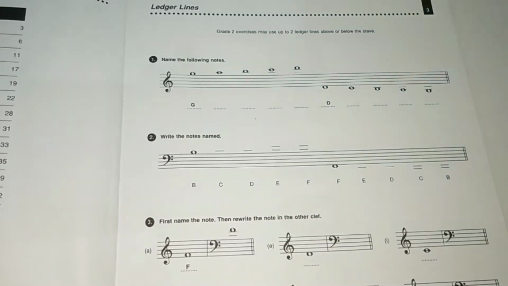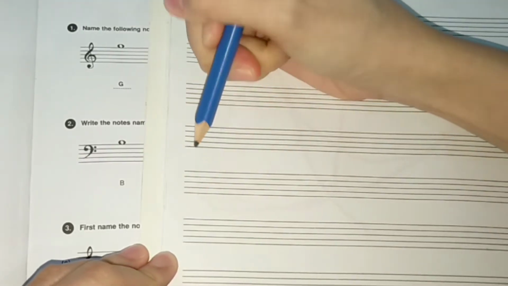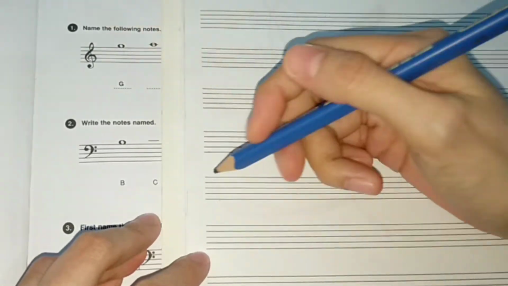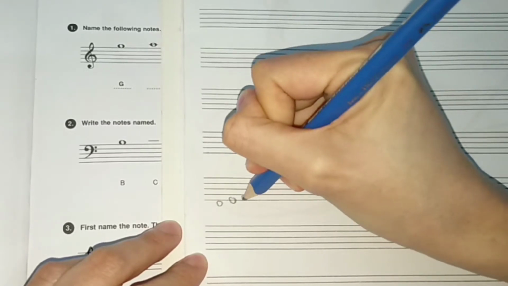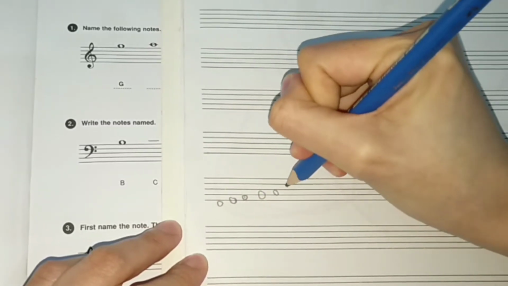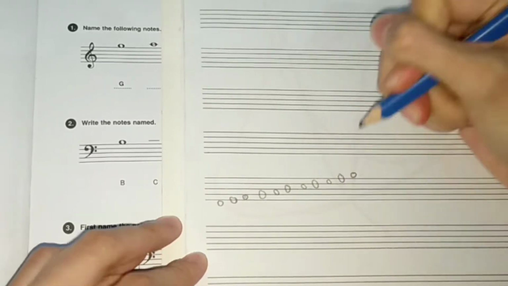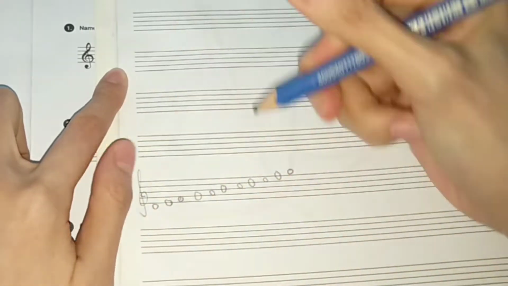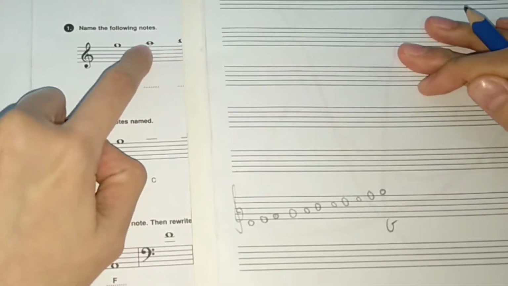So in Grade 1 you have already learned about the stave or staff, which is 5 lines and consists of four spaces, right? And you have line notes and space notes. So starting from here, line, space, all the way up until this note here, let's say in treble clef. This will be a high G, and you want to go even higher.